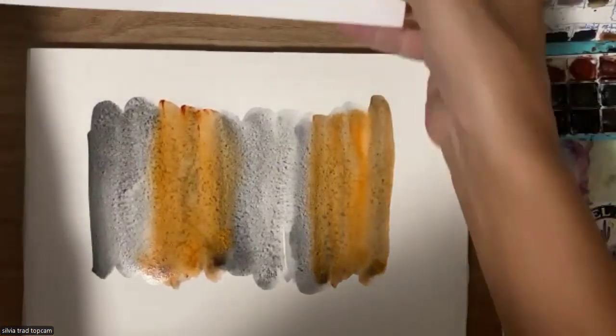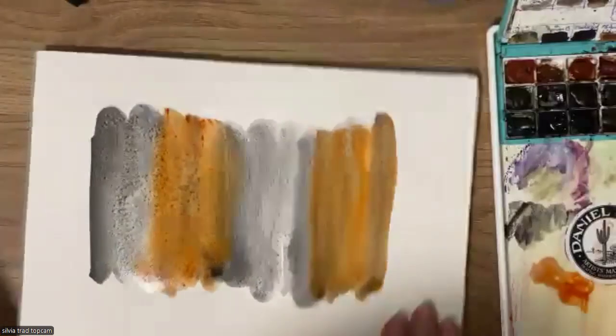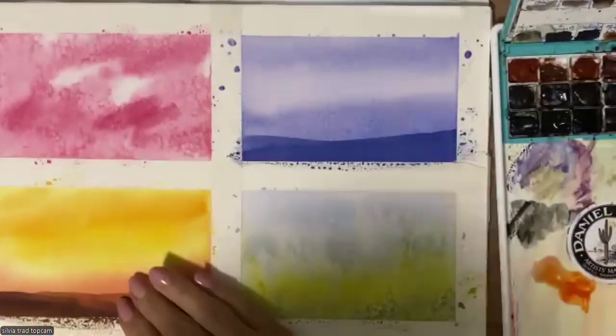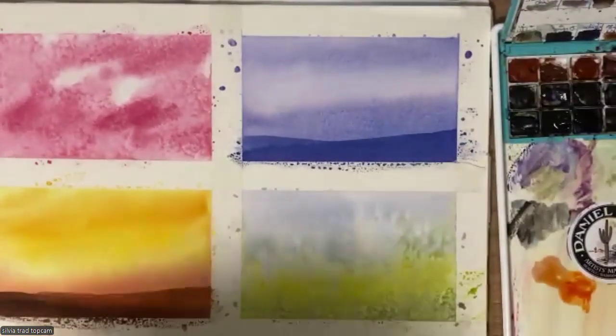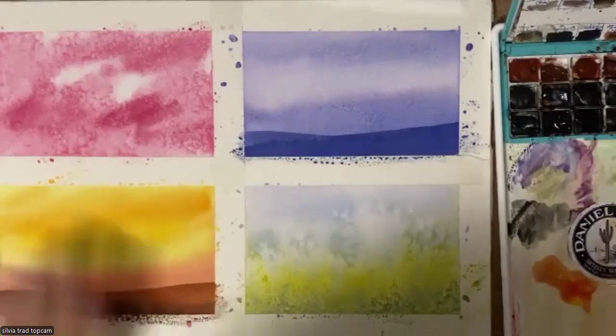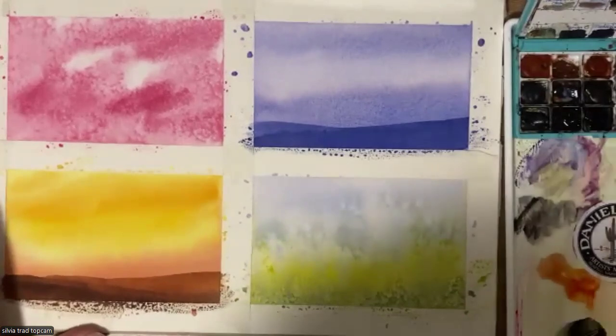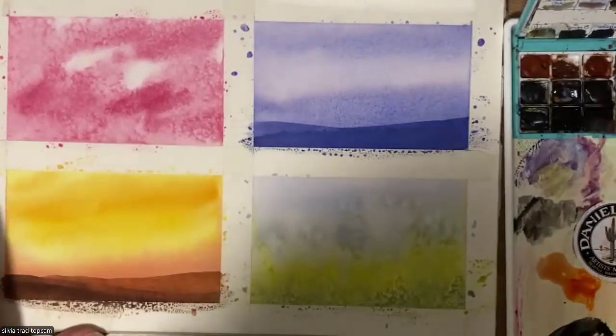And here I have a cold pressed paper with my friends. They showed you, but I will make a layer or a glaze of Lunar Black.